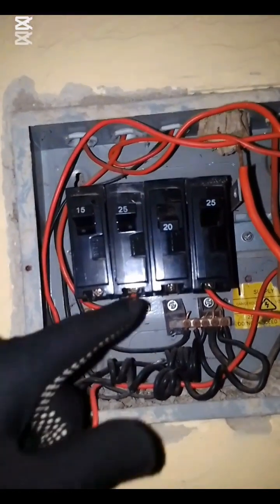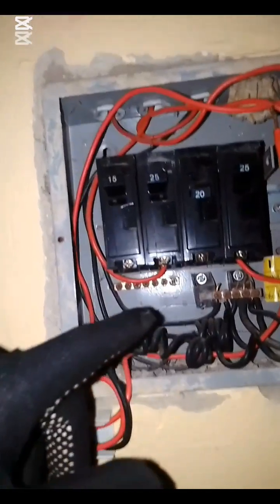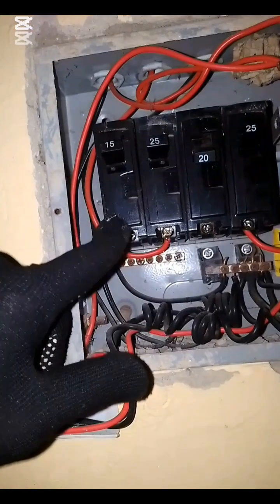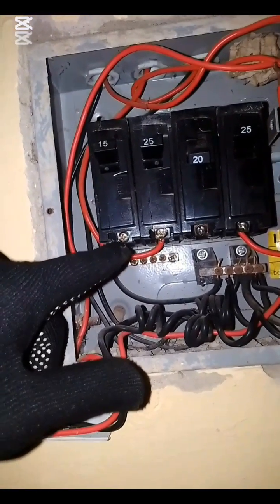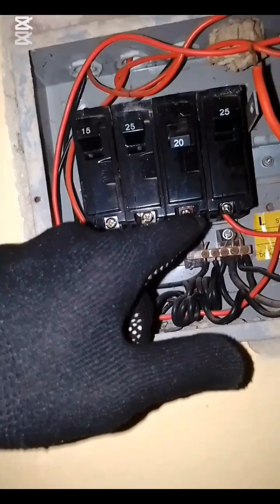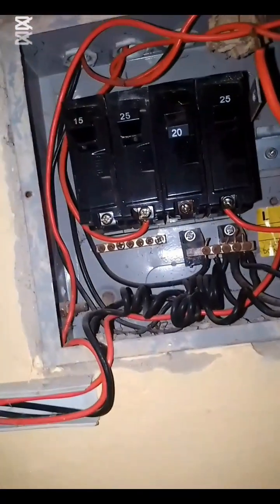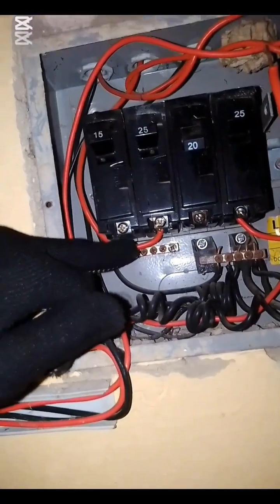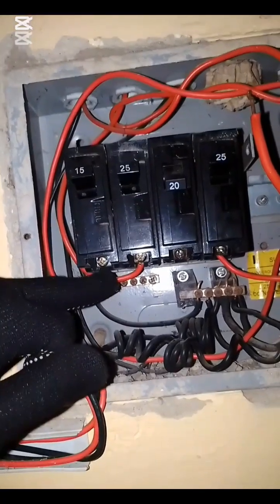They are disconnected from the miniature breakers, and that's why this miniature breaker has no positive wire. This one too has no positive wire, but this one is for the kitchen.